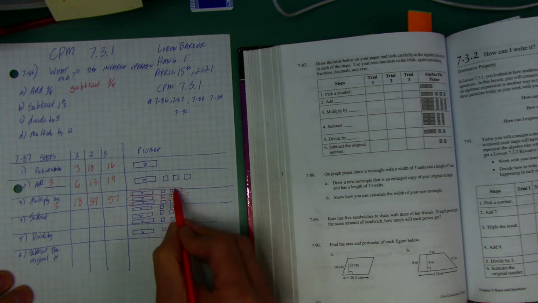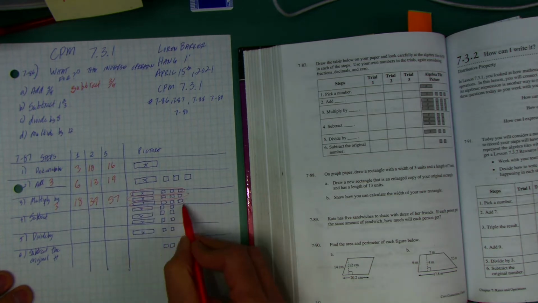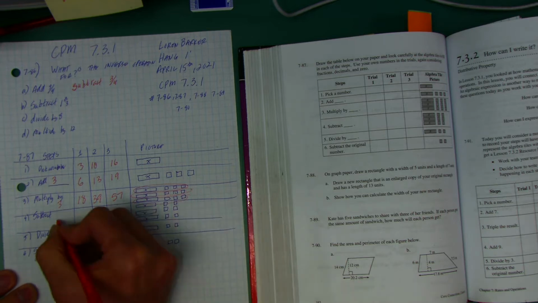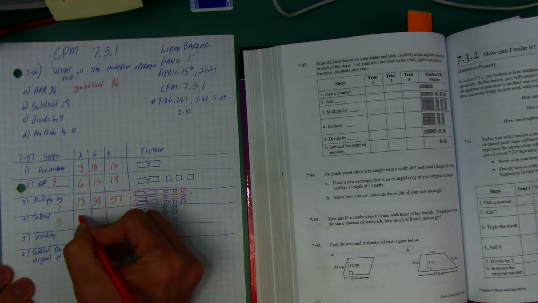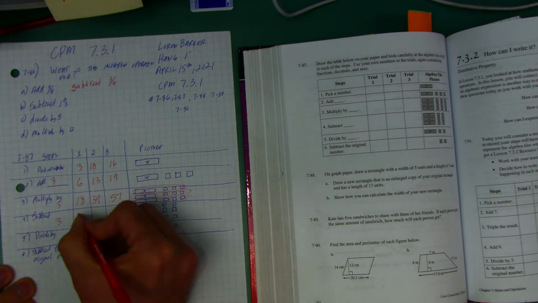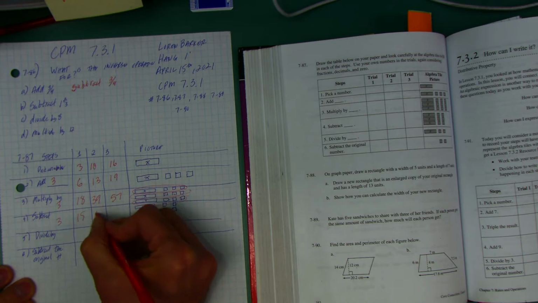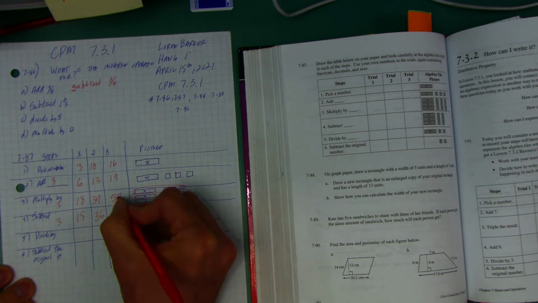Now it looks like I had this, and now I'm missing this last column. So it looks like I subtracted 3. A lot of 3's in this, huh? So what do I have? 18 minus 3, 15. 39 minus 3, 36. 57 minus 3, 54.